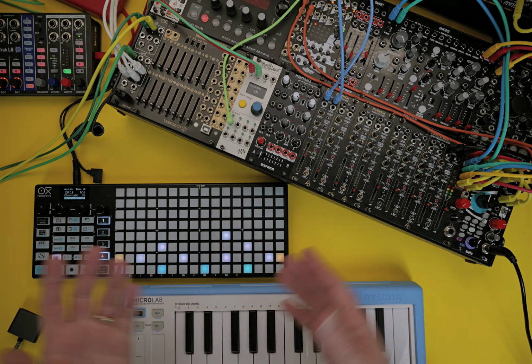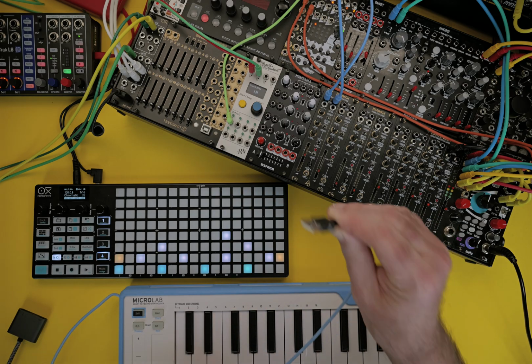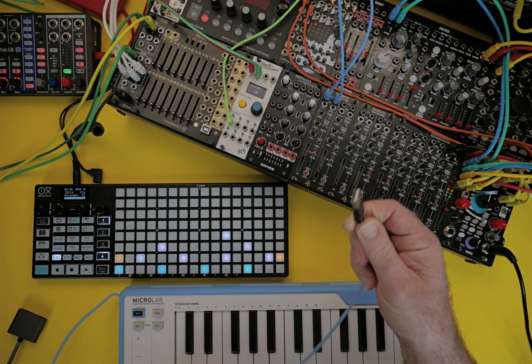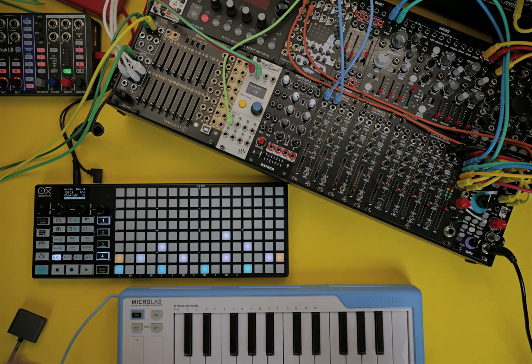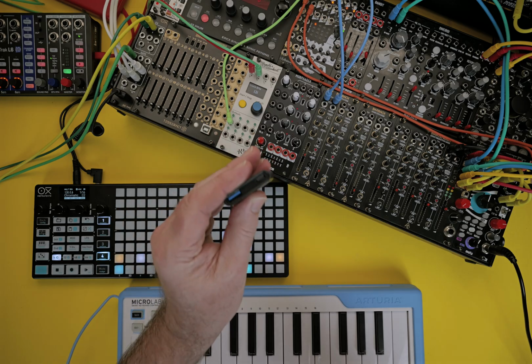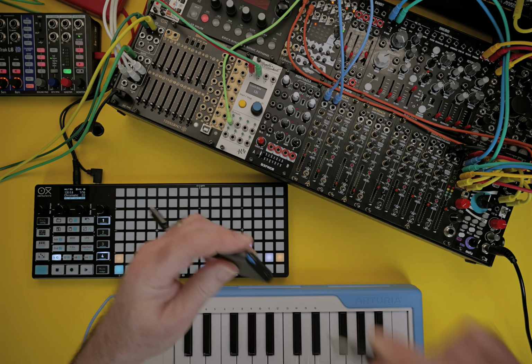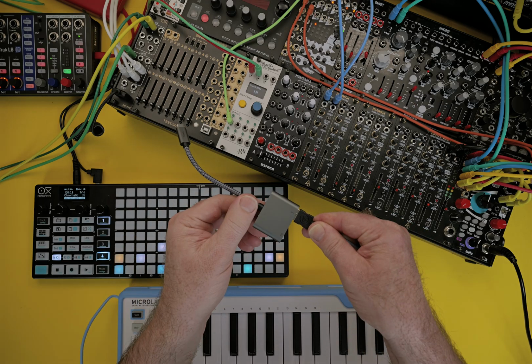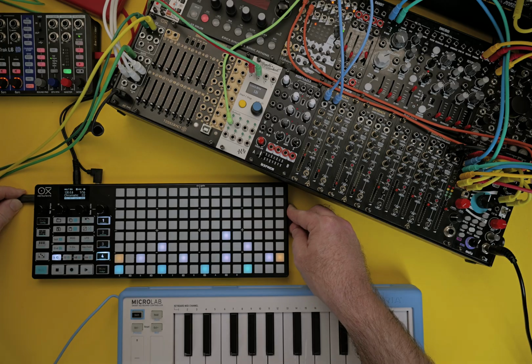Now, first of all, how do we actually connect the Microlab to the Oxi One? Because the Microlab is a very simple portable keyboard and it just has a single USB-A port. There's no MIDI on the back of the Microlab. Well, what we do is we need a converter like this one I got on Amazon. It's a USB-C to USB-A converter. I just plug that in there like that. And then we plug this in the side of the Oxi One.